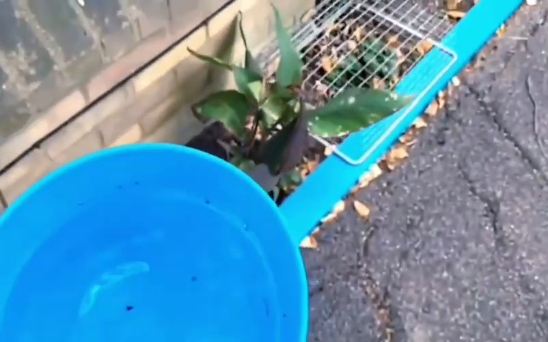Cooling water, going to use to water my plants.